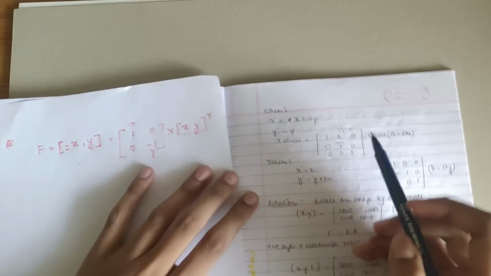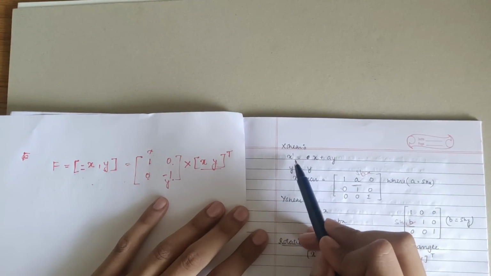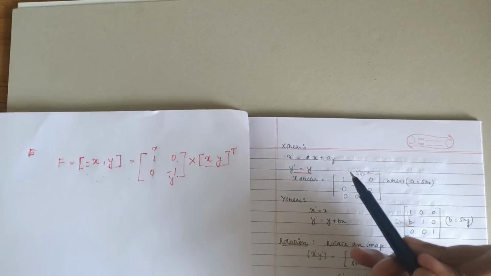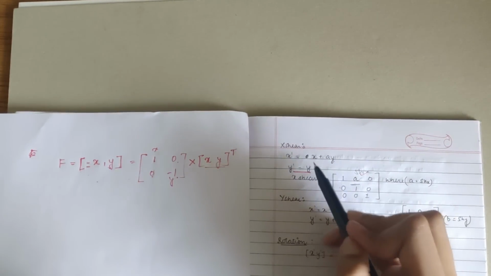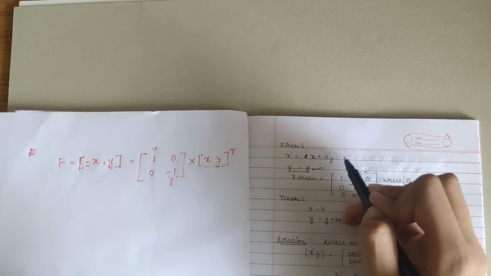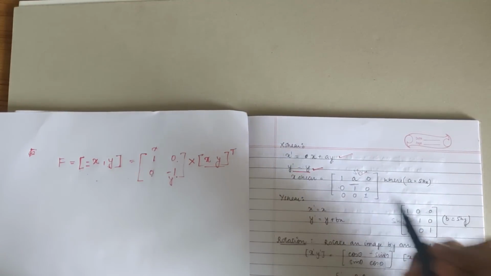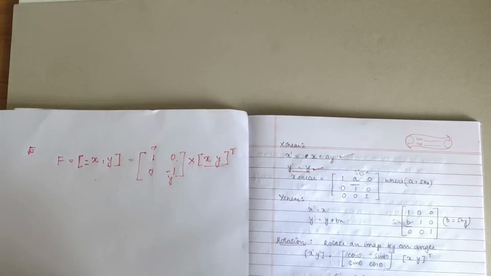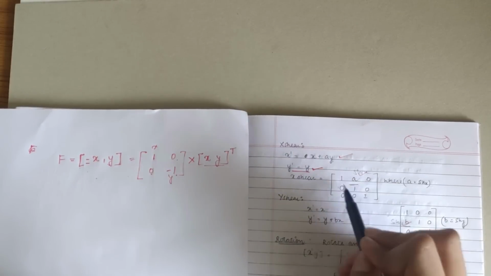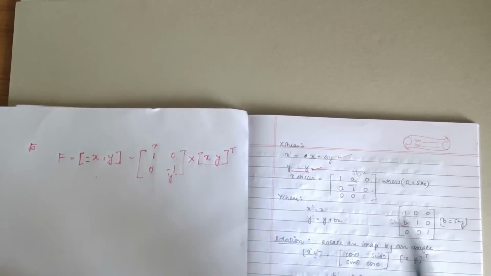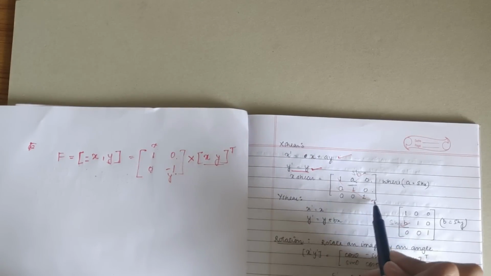So let's look at the expressions. X shear will be denoted as x dash equal to x plus ay, y dash equal to y. One thing you have to remember is for x shear, y will stay as it is, only the x value will change, that is x dash will be equal to x plus ay, y dash will be equal to y. So x shear will be this representation format: 1 a 0, 0 1 0, 0 0 1. Make sure all the diagonal elements are 1 1 1.